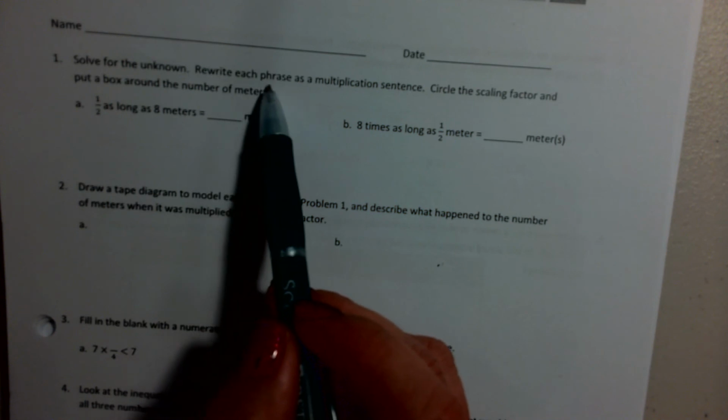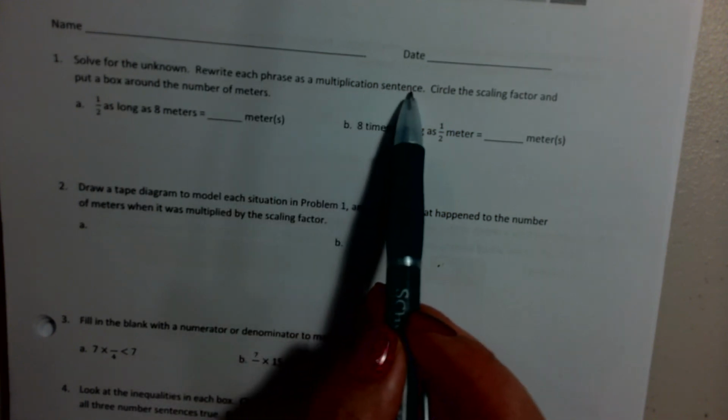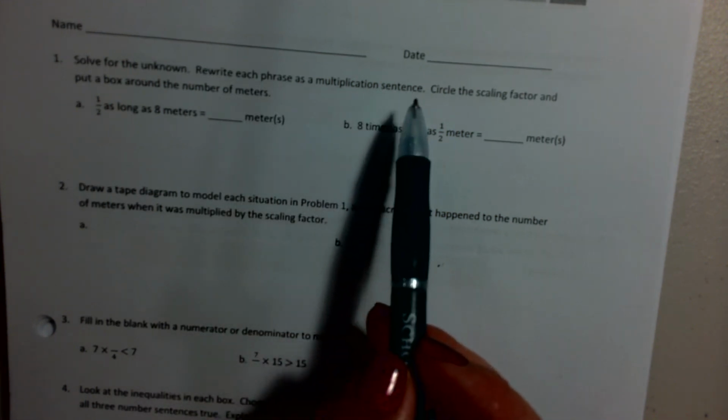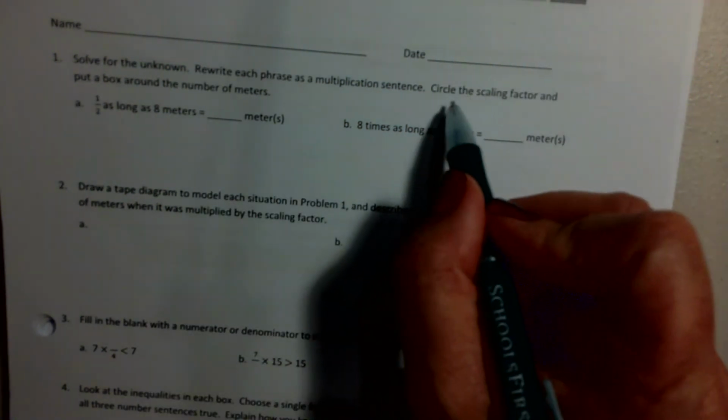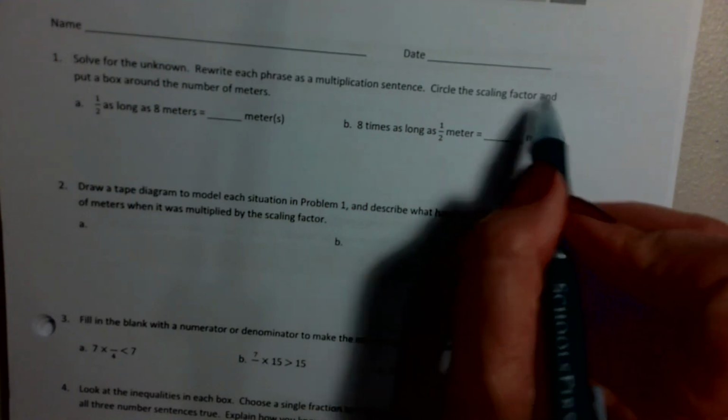All right, solve for the unknown. Rewrite each phrase as a multiplication sentence, an expression or an equation, right, for both of these, and then solve. And then it says to circle the scaling factor and put a box around the number of meters. So make sure you're answering all the questions.